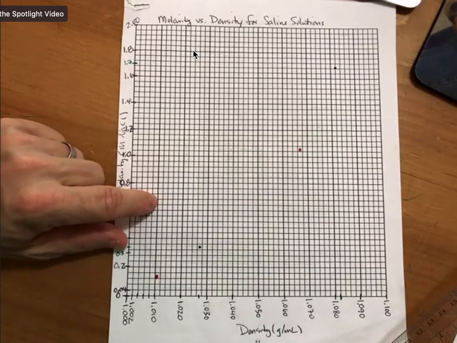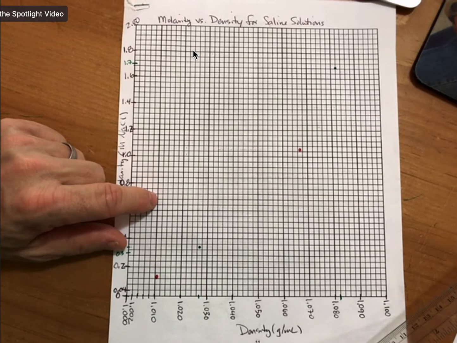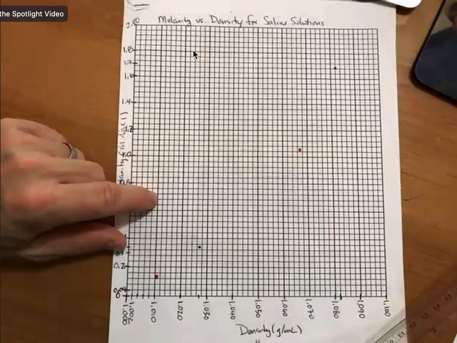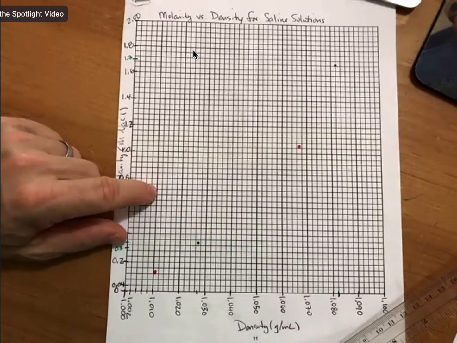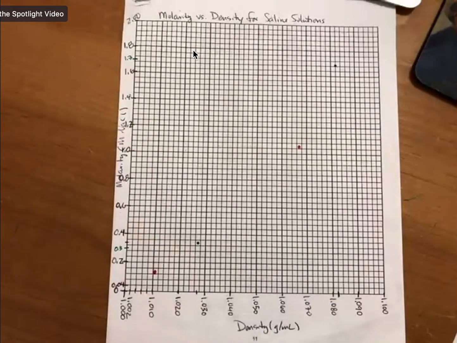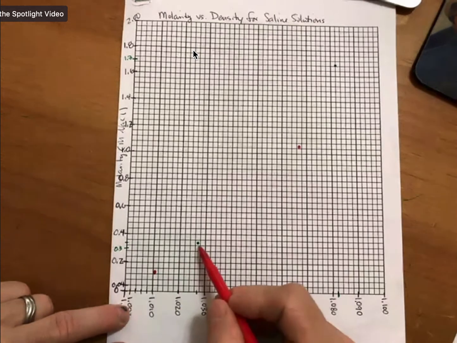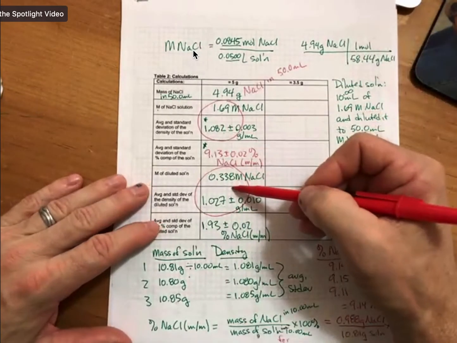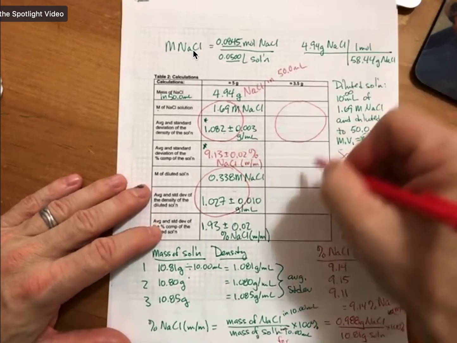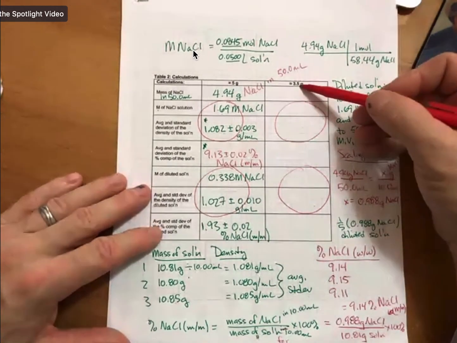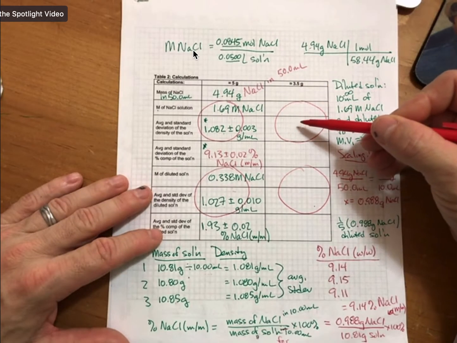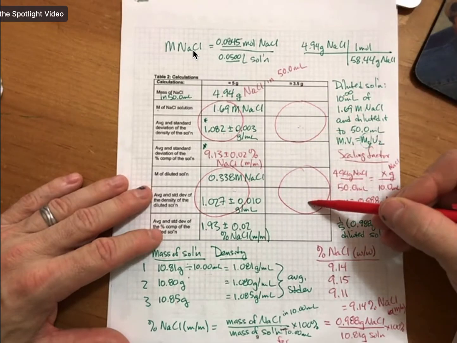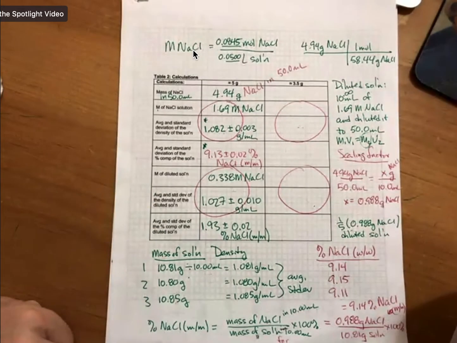Is there anybody who needs more time to put on their 4 data points? I do. Okay. I'm a little bit confused on what. So once you get your new set of axes, you just want to plot each of the points. There are 2 points to plot here, and then you'll have 2 more points to plot for your 3.5 gram sample. And it'll always be average density versus molarity, average density versus molarity. Okay.